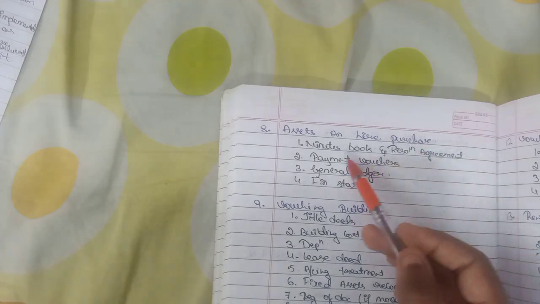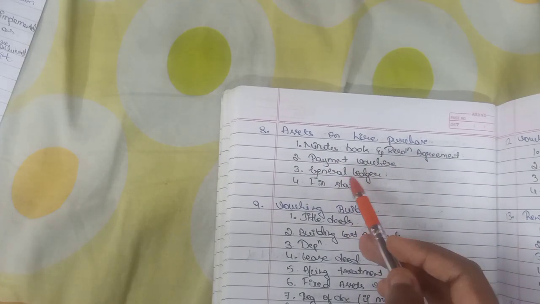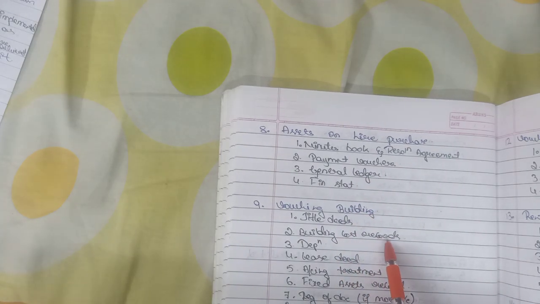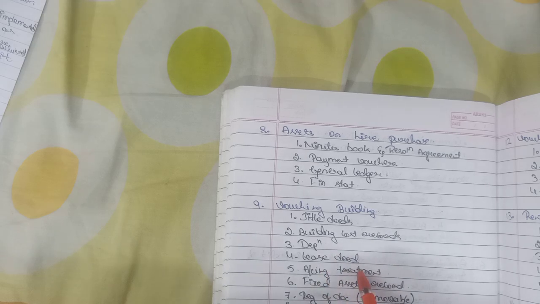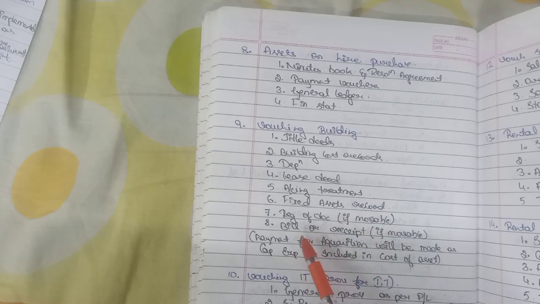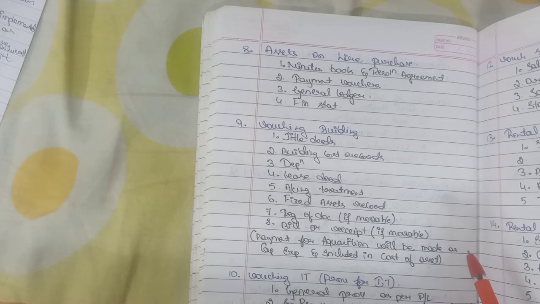Assets on hire purchase: minutes book and resolution agreement, payment vouchers, general ledger, financial statements. Vouching a building: title deeds, building cost records, depreciation, lease deed, accounting treatment, fixed asset record, registration of document if immovable, bill or receipt if movable. Payment for acquisition will be made as capital expenditure and included in the cost of the asset.